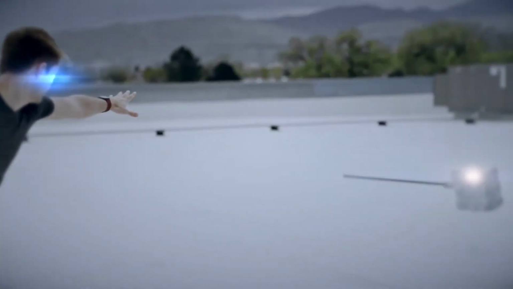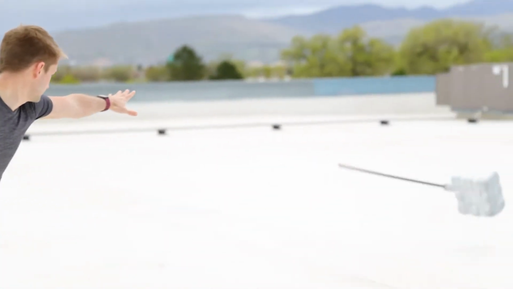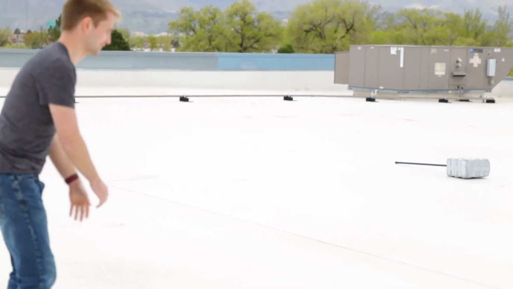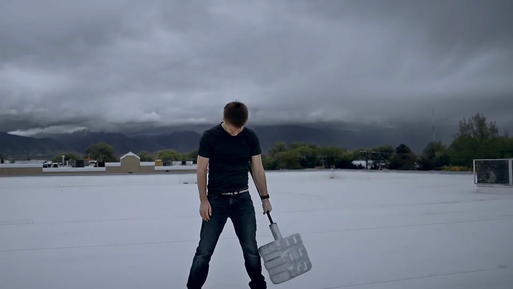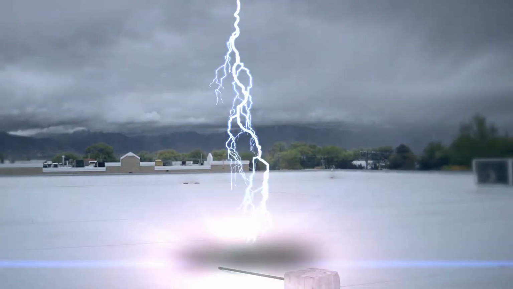So I'm sure you know, but this shot is just a shot of me throwing the hammer and just playing it back in reverse to make it look like it's coming to me. That's pretty simple. And then in the end, I get struck by lightning because I wasn't worthy or whatever the movie said.